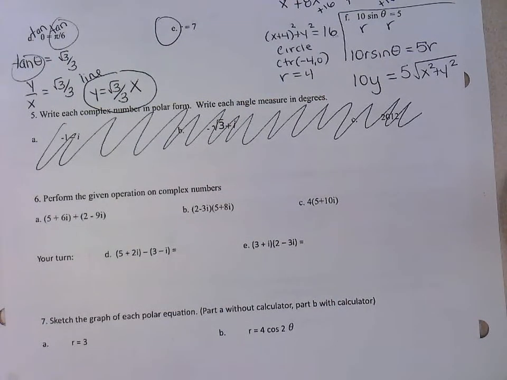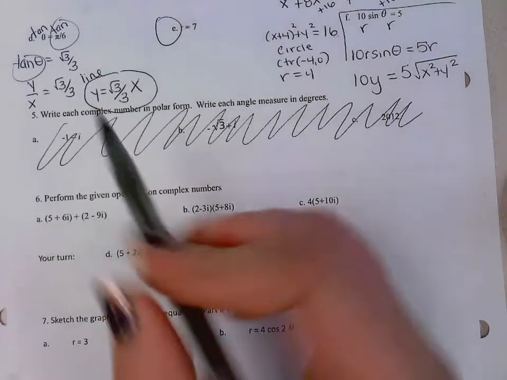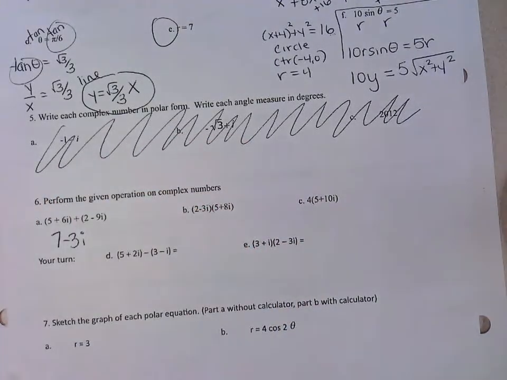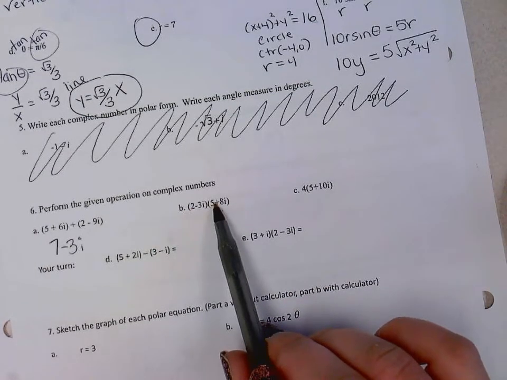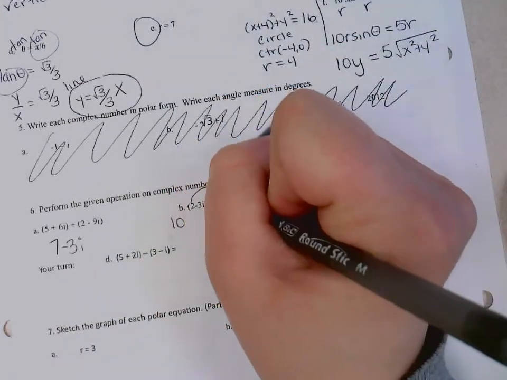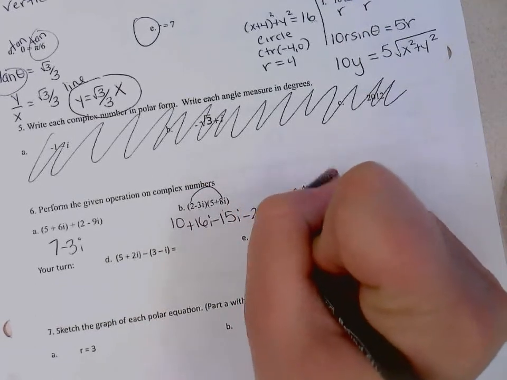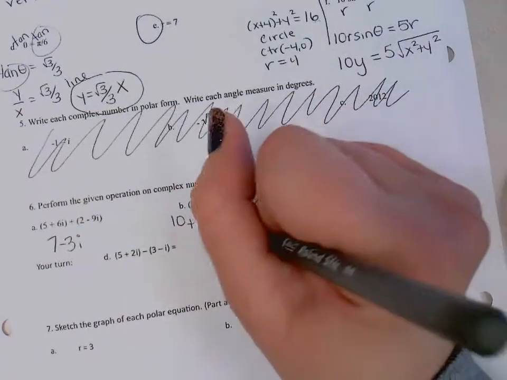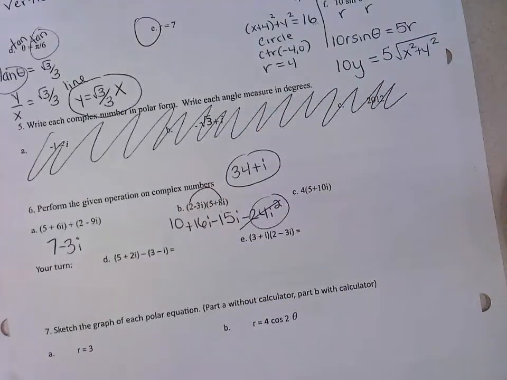So when you add complex numbers together, you add the like terms. So in this case, 5 plus 2 is 7, and 6i minus 9i is negative 3i. When you multiply complex numbers, you do FOIL. So 2 times 5 is 10, plus 16i minus 15i, and then minus 24i squared. I squared is the same as negative 1, so this is really the positive number 24. So you really have 34 plus i as your final answer for 6B.